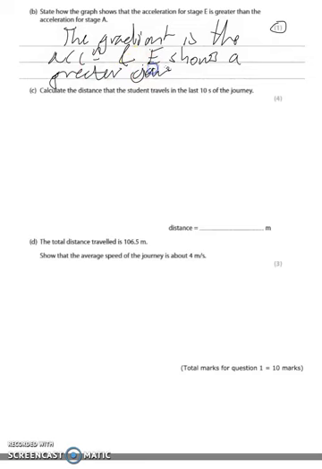So I'm making sure I've got the points there by telling them that I know the gradient is the acceleration, so I'm comparing the two, A and E is a bigger gradient, so it must be a greater acceleration. You could have said something like the gradient is steeper as well.